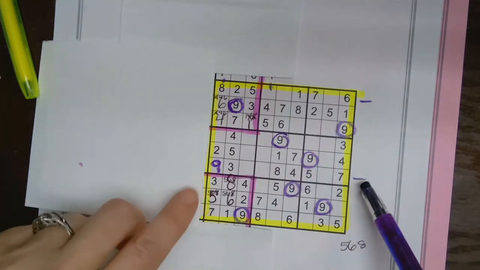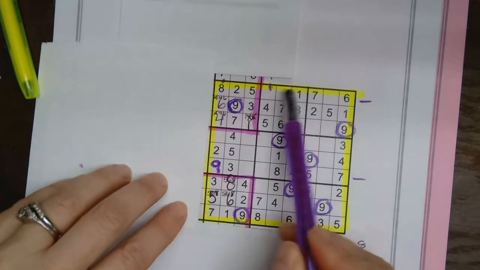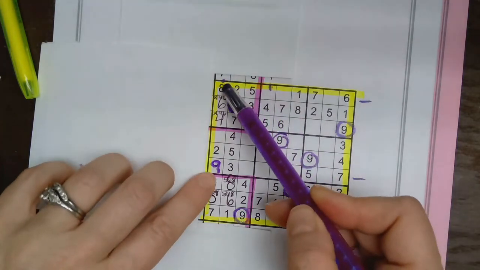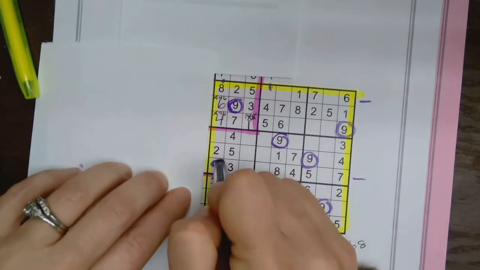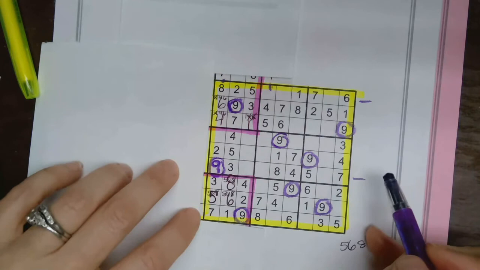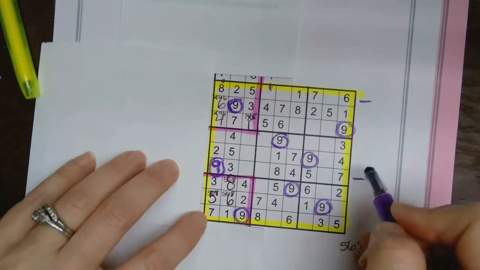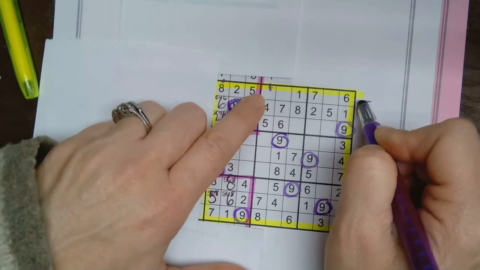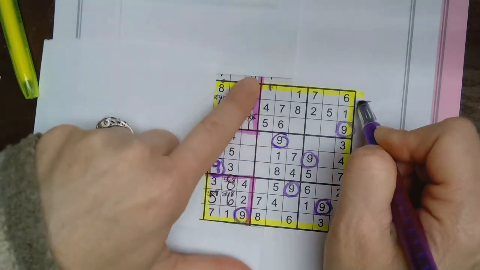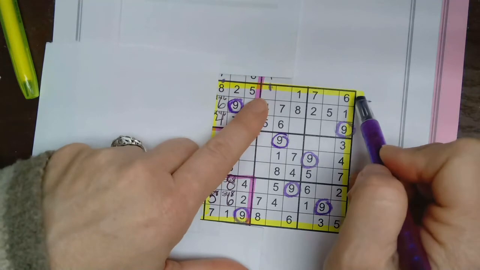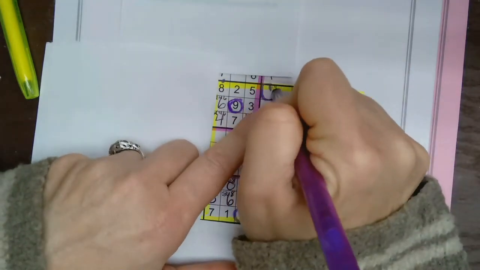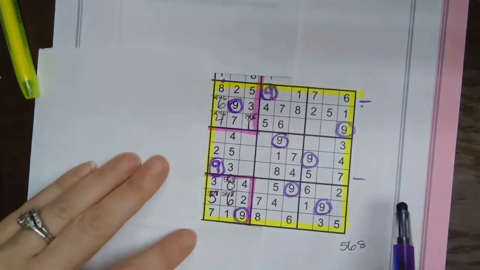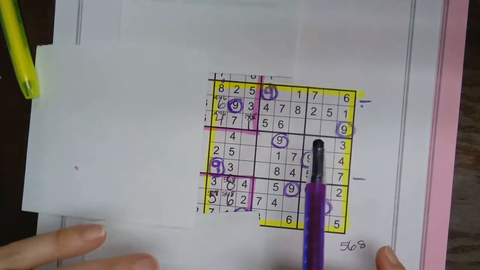Because I need a 9 in this row or this row. And that one's already taken. So it must be here. Now I know I need a 9 in this row, and this is gone. And this column has no 9 in it. But the only row where there's no 9 is this one. So this right here must be the 9. And now I have one 9 in every column.